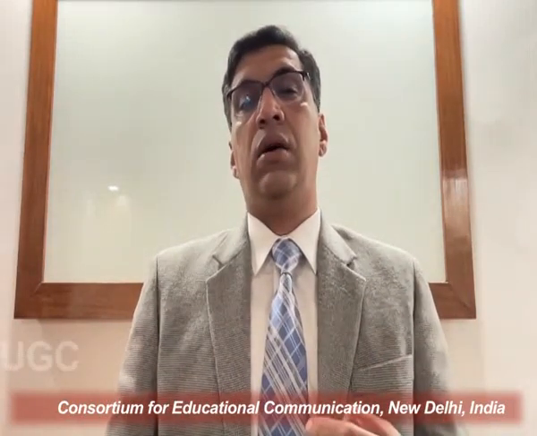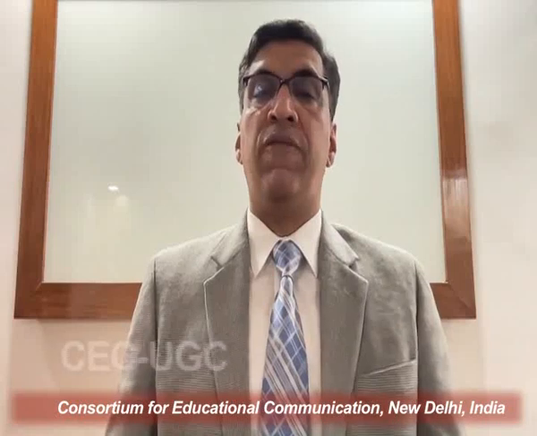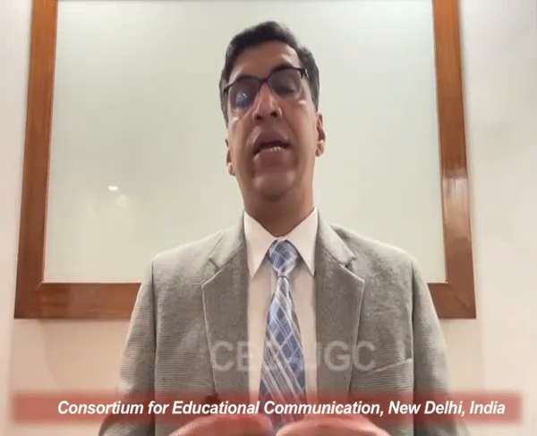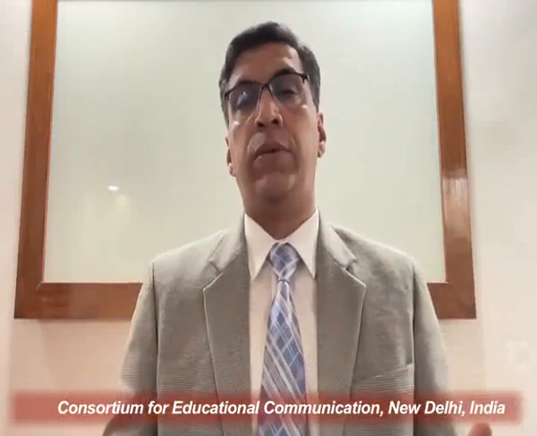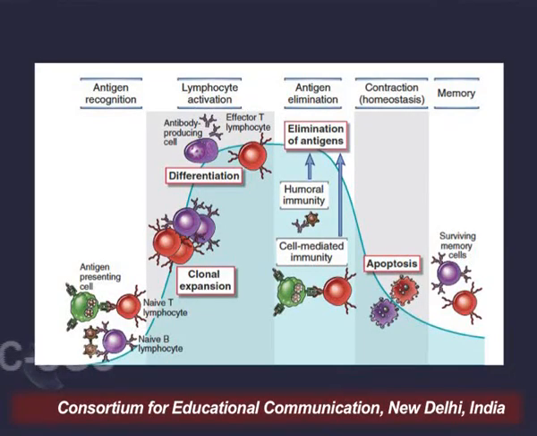And not only differentiate, these cells also proliferate. That is, they keep on dividing, they keep on colonizing, and they will increase their population. Next step is the antigen elimination. Now, in this, both B cells and T cells work hand in hand, and therefore humoral immunity as well as cell-mediated immunity, both these types of immunity help in eliminating the antigen or neutralizing the antigen or the pathogen.